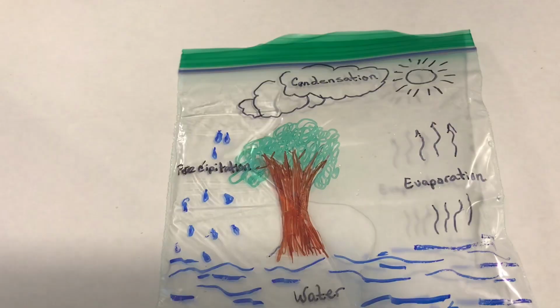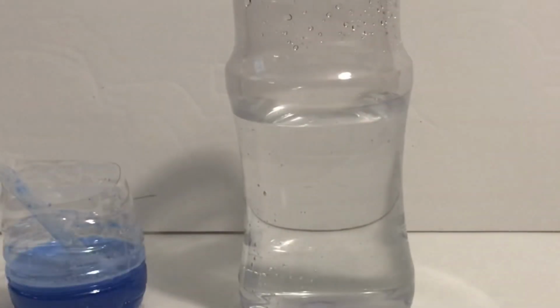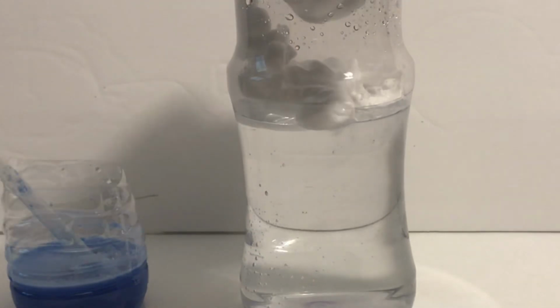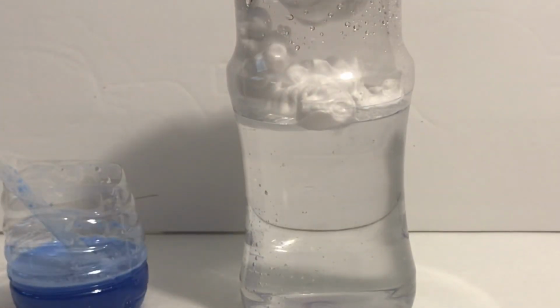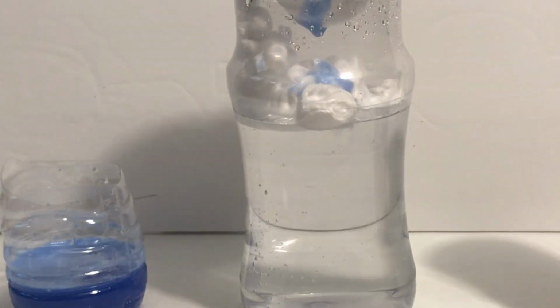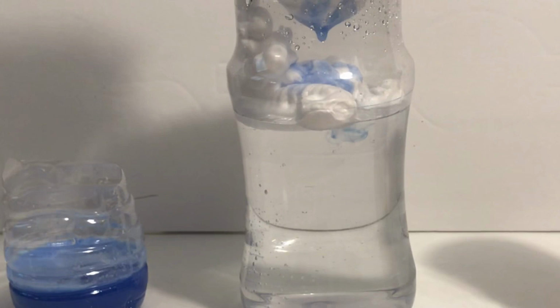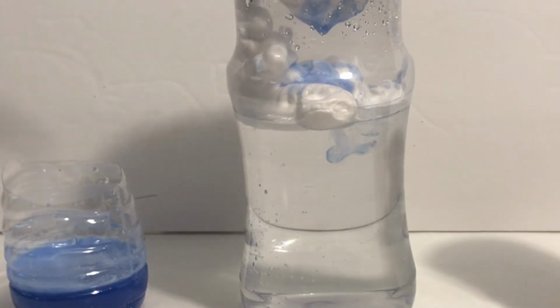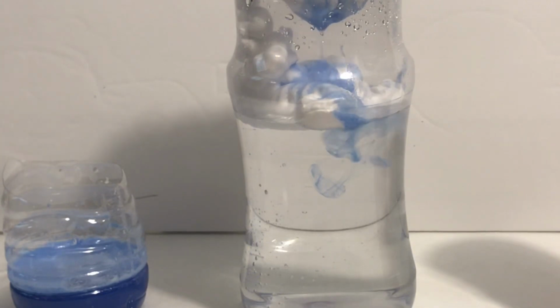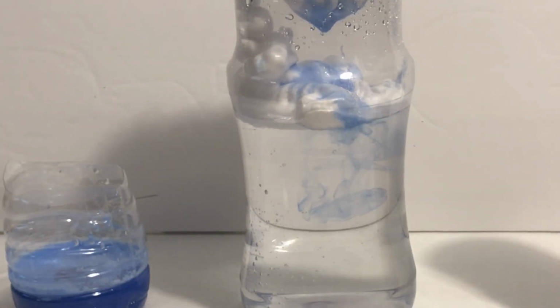Thank you. I have one more experiment that you can try at home with your family. You'll need shaving cream and a little bit of water with blue food coloring. This is going to be a cloud. It shows you how once the clouds get heavy, the precipitation begins to fall down to the earth or back into the body of water. So the shaving cream represents the clouds. Do you see the rain falling?